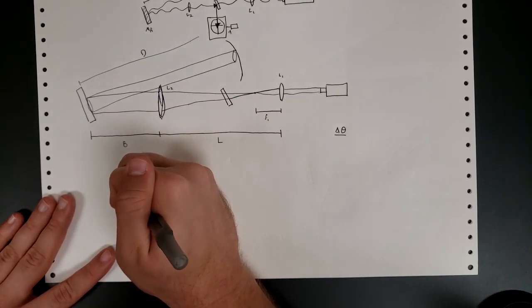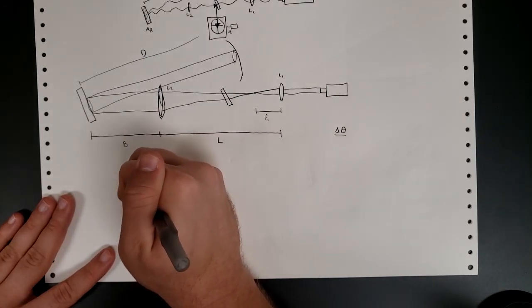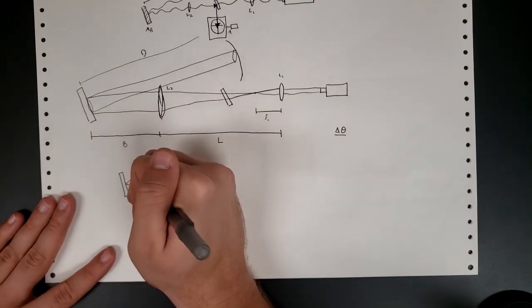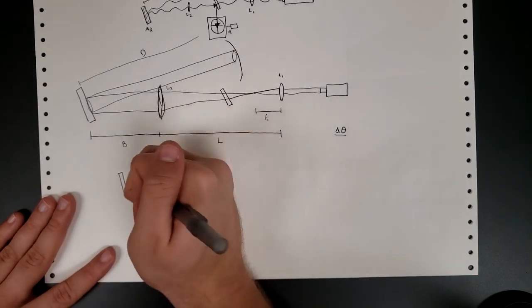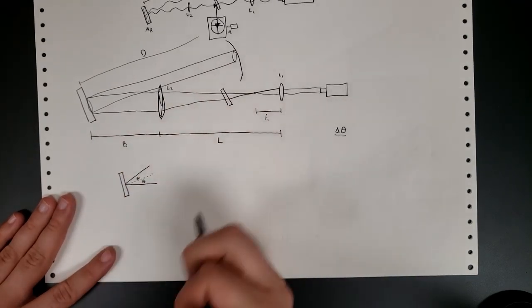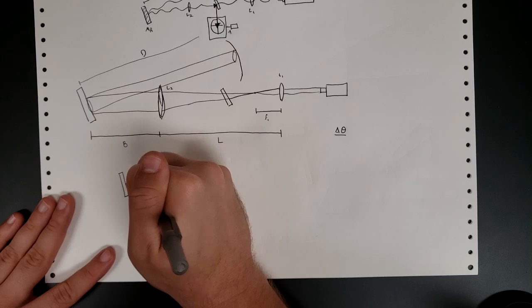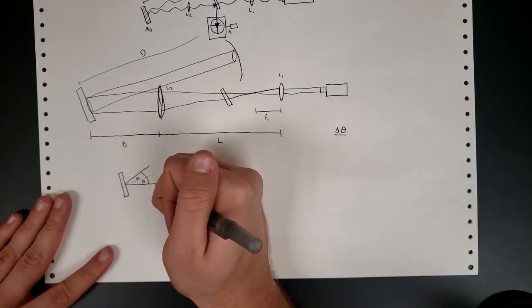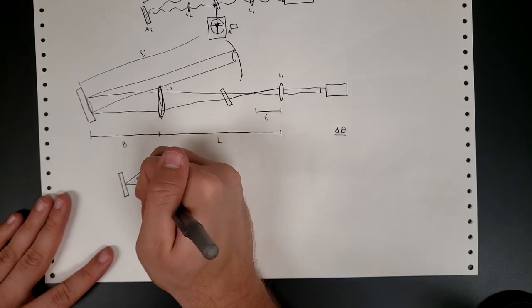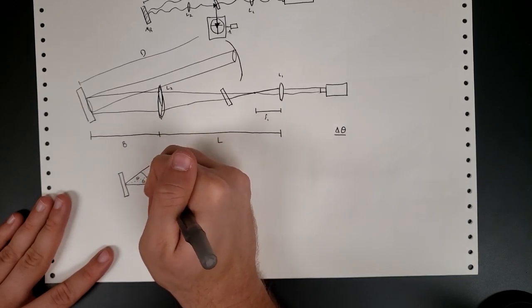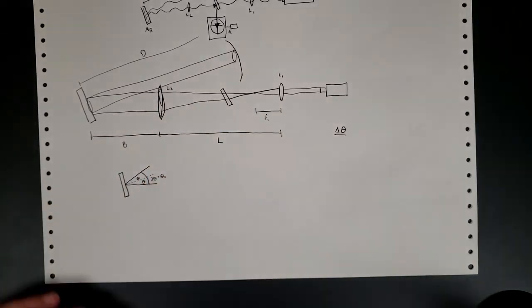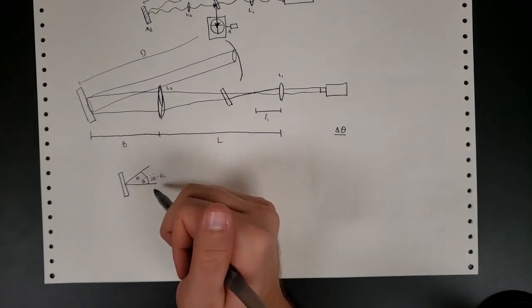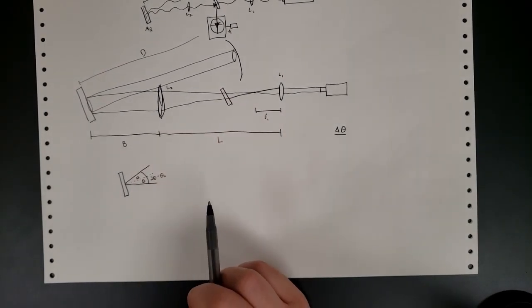Our reflected light is going to come off at an angle equal to our incident angle. So this is also going to be theta. Okay, and so we could call this entire angle here, which is the initial angle, 2 theta, and we'll set that to our initial angle theta naught. Right? It's the initial angle between our incident and our reflected beam.